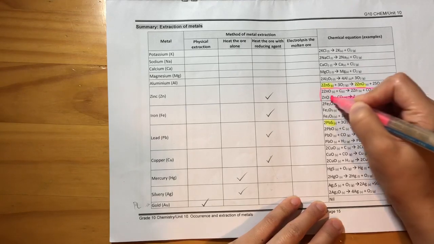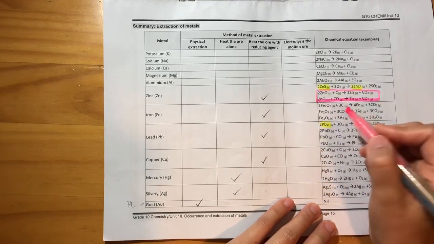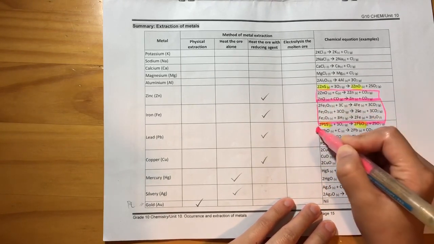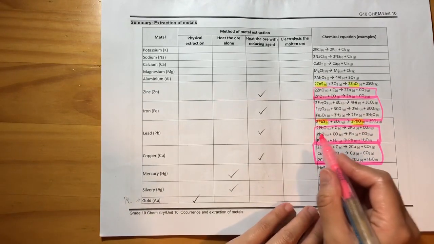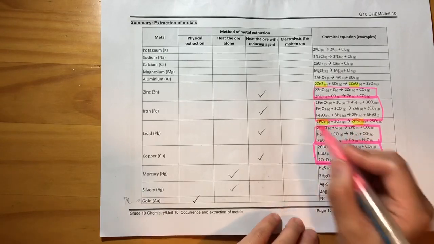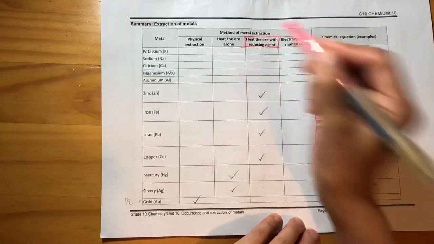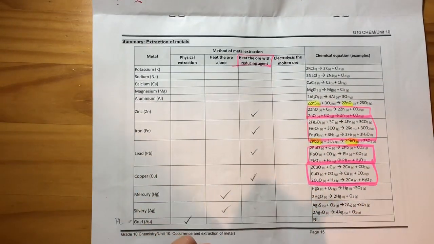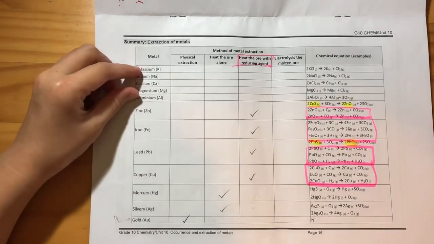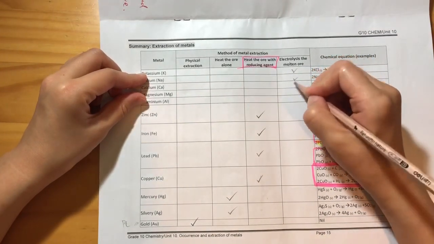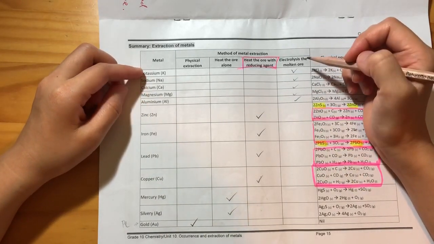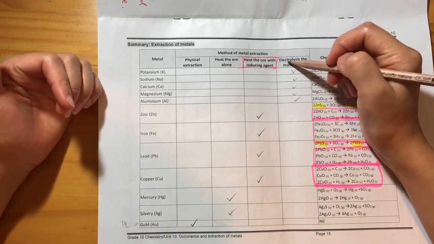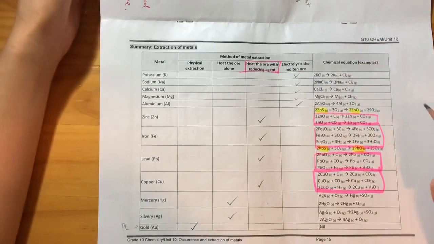So these are about how to extract metals by using a reducing agent. These are all about heating with a reducing agent because they are not metal sulfides, so you can use this method directly. And then lastly, we will talk about electrolysis, which is used to extract these five metals. Electrolysis of these five metals must happen in the molten state. How come? Let's have a look.